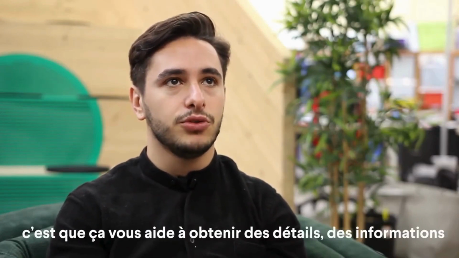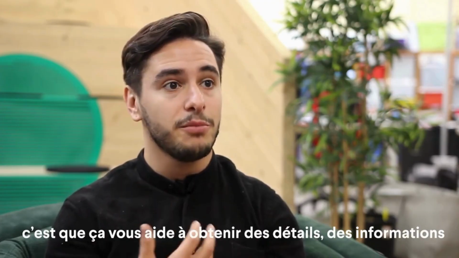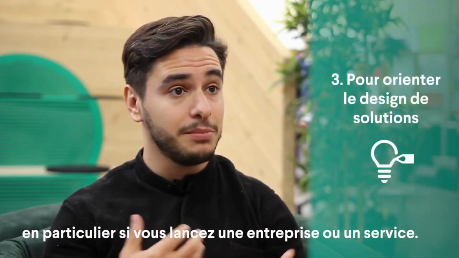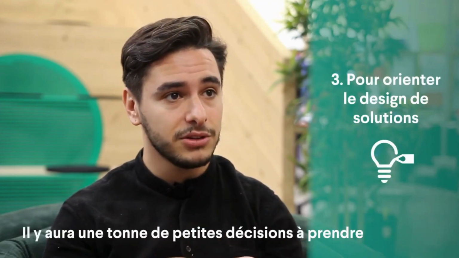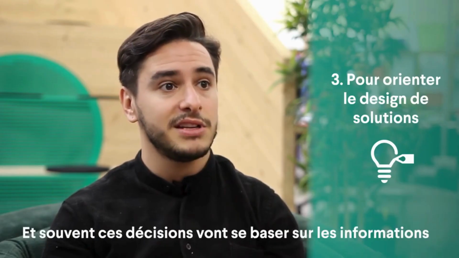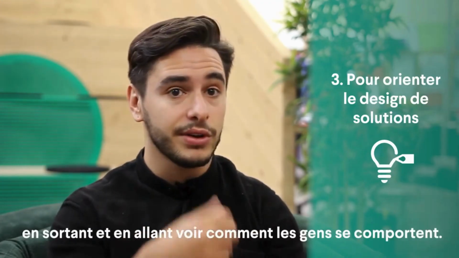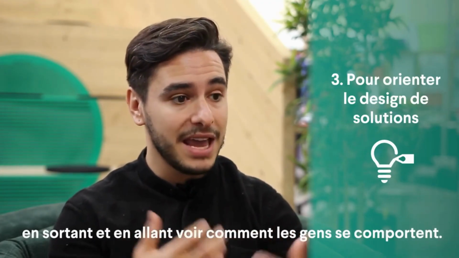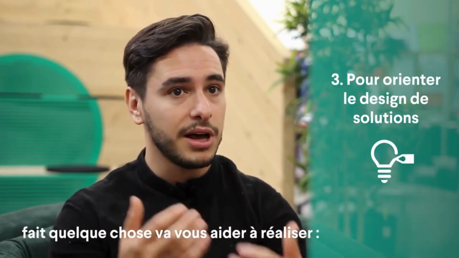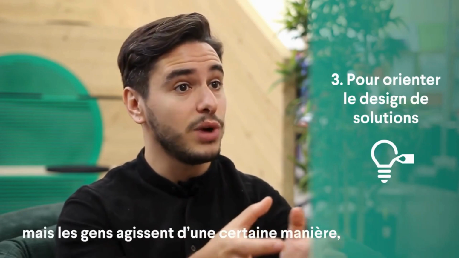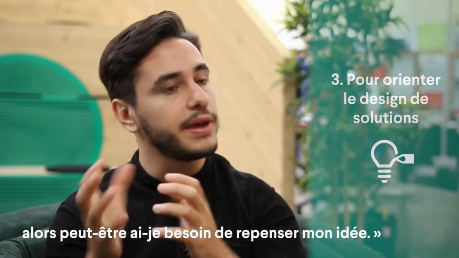The third advantage is that it helps you get the details or the information that's going to be very important when you're designing going forward. Particularly when you're designing a business or you're designing a service, there are going to be tons of little decisions that you have to make. And often these decisions are going to be grounded in the information that you're collecting in your field research. Going out there and seeing how someone actually behaves, or how someone actually does something, will help you understand, oh, well, I have to design this service for this context, but they act in this certain way. I've seen them act in a certain way, so maybe I need to rethink this. And that's essentially what field research allows you to do.